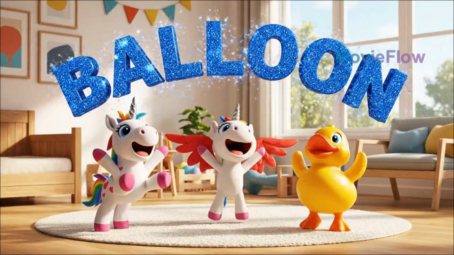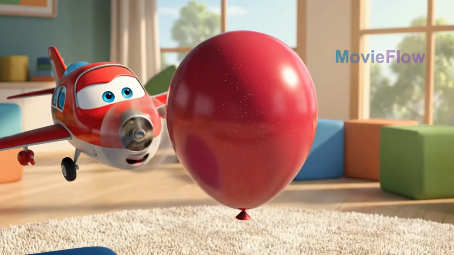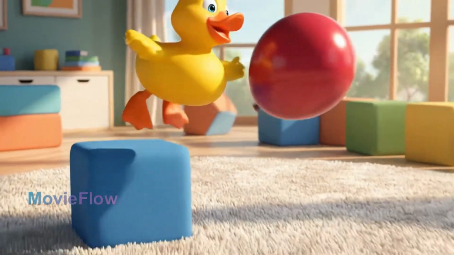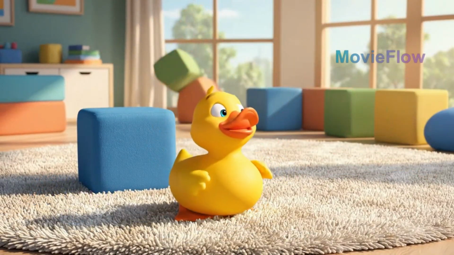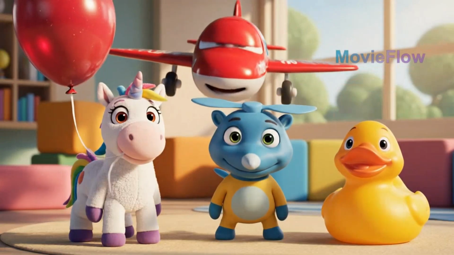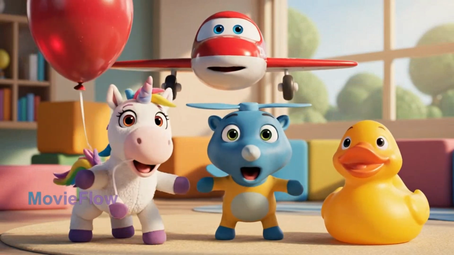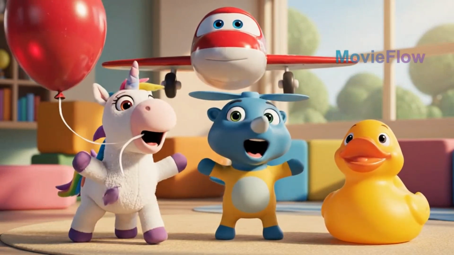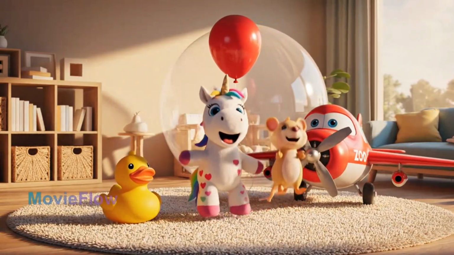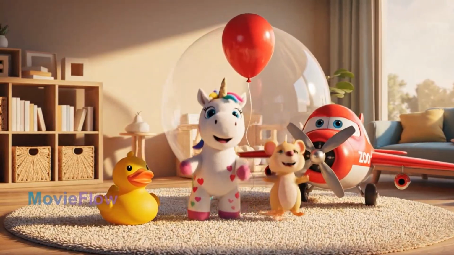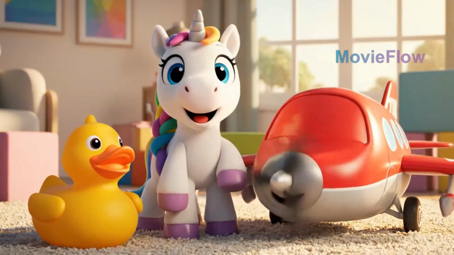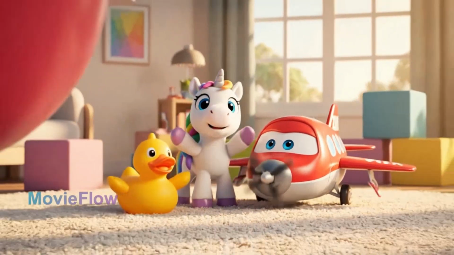O-N, Baloo-N. A balloon is round and full of air! I know what to do! Watch! It is so light. Can you say balloon? Balloon! Balloon, balloon, floating so high. Balloon, balloon, up to the sky. Round and round. We learned balloon! Good job! See you next time!